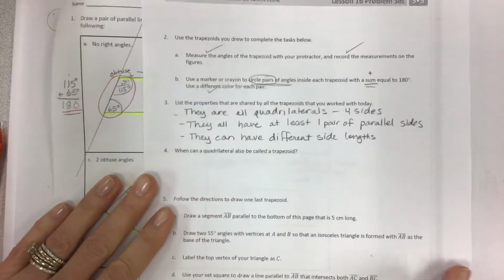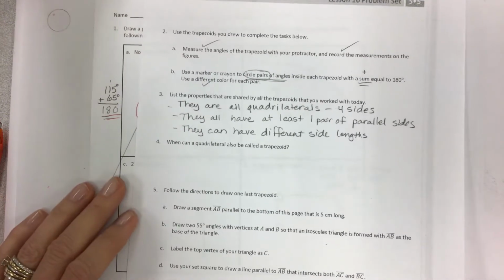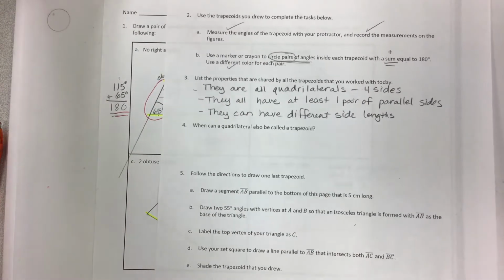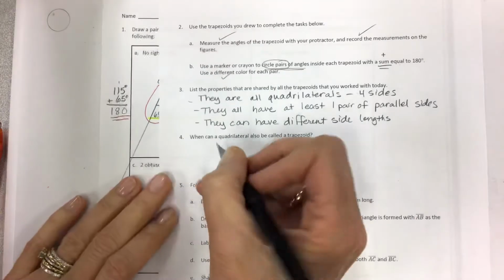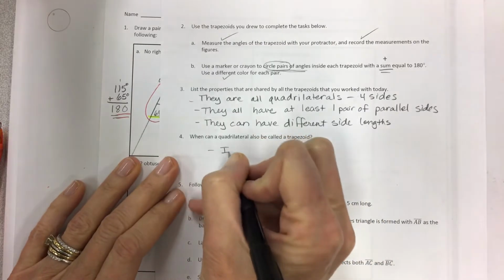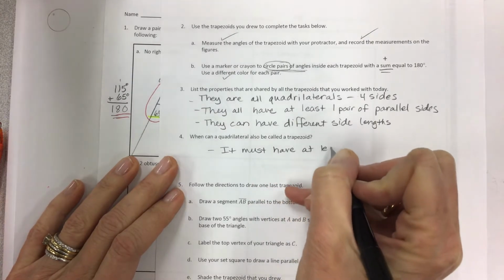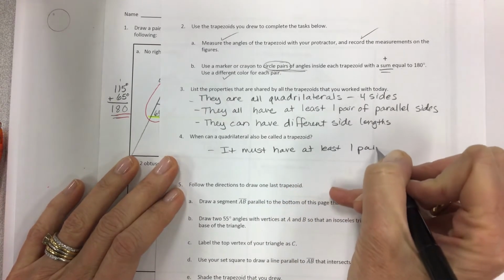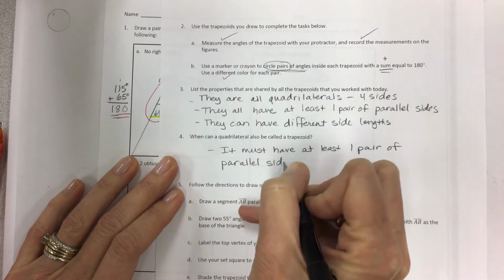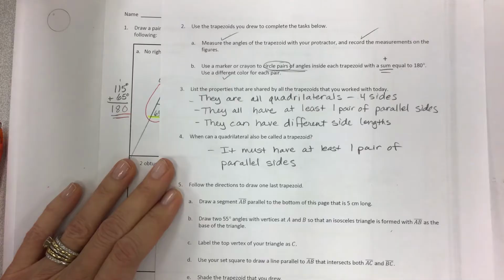Okay, so unlike a square or a rhombus that have to have exactly the same length, trapezoids don't. They are not held to that standard. Now, when can a quadrilateral also be called a trapezoid? We have to focus on just the one thing that makes it a trapezoid: it must have at least one pair of parallel sides. And so the activities that we're going to be doing in this part of the lesson are always going to be coming down to the attributes that these shapes have.